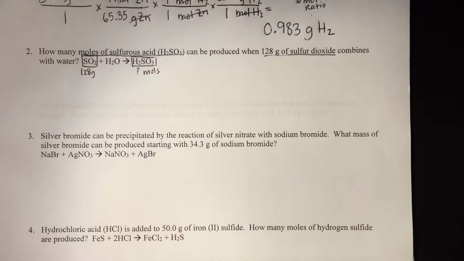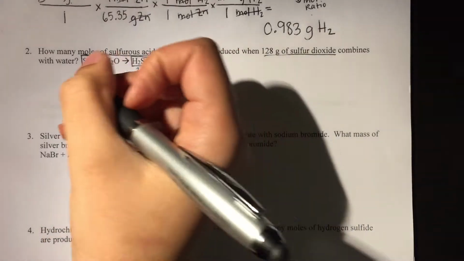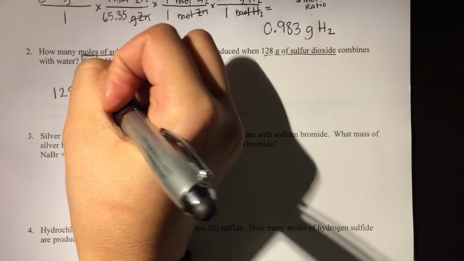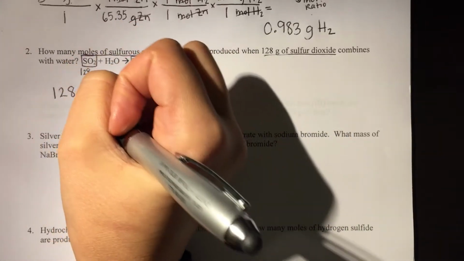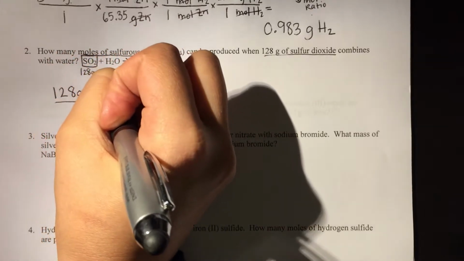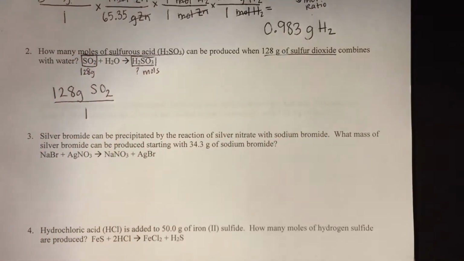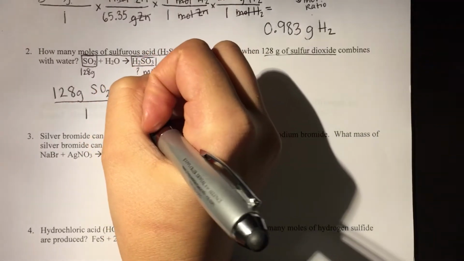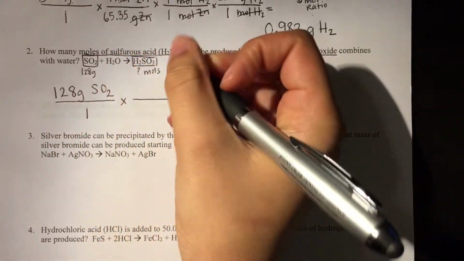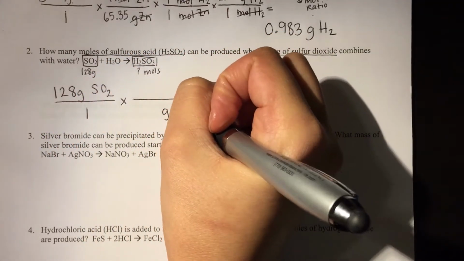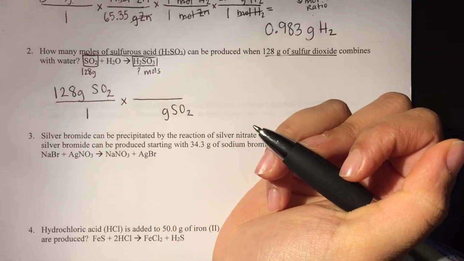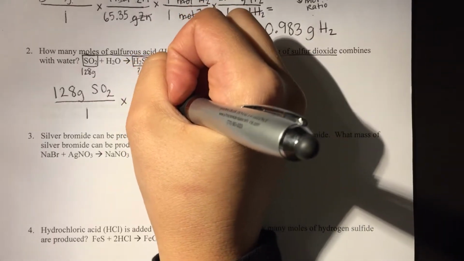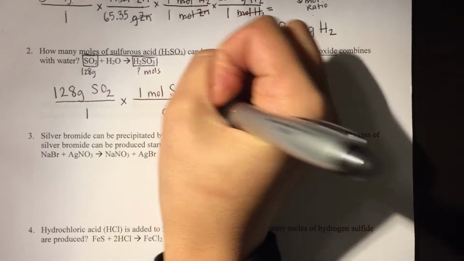Okay. So we're going to set up our problem now. I have 128 grams of sulfur dioxide, and I'm going to put that over 1. Now, if I have grams here, grams has to go down here. And the only thing that I can connect grams to is moles. So 1 mole of sulfur dioxide.